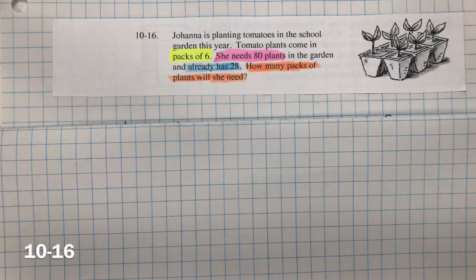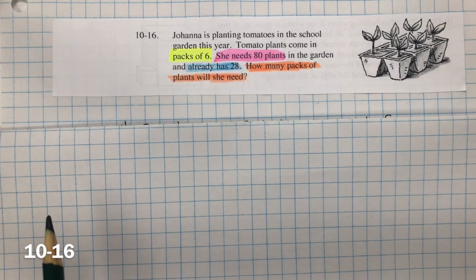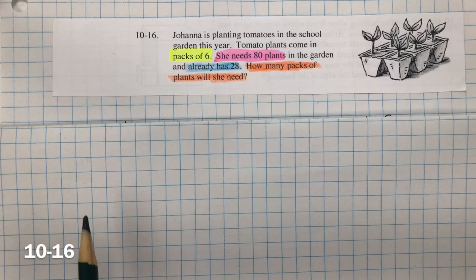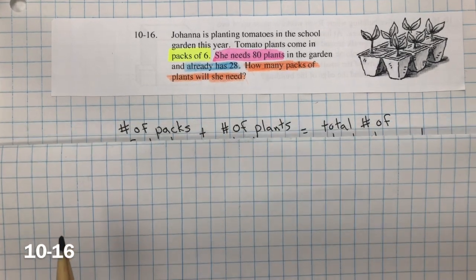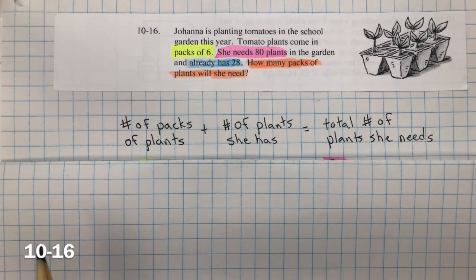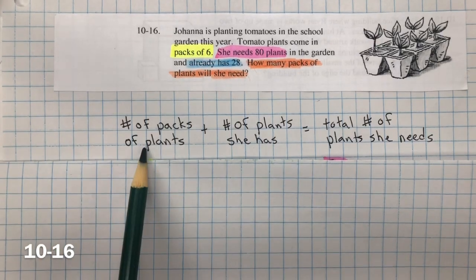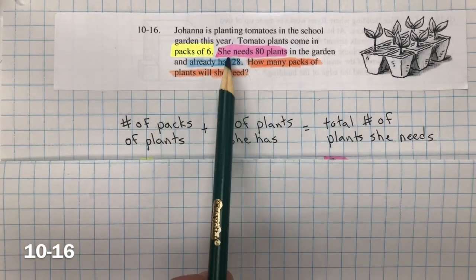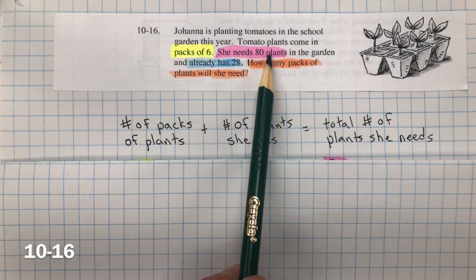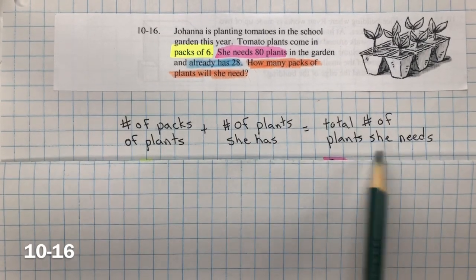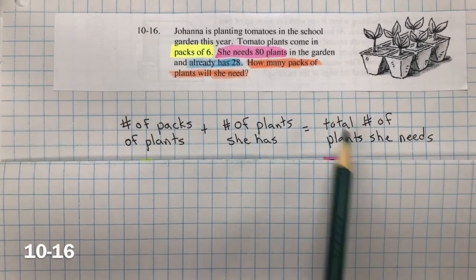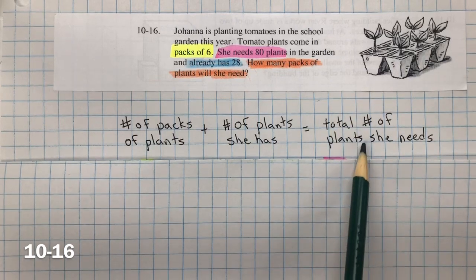For 1016, Joanna is planting tomatoes in the school garden this year. Tomato plants come in packs of 6. She needs 80 plants in the garden and already has 28. How many packs of plants will she need? So I'm setting it up here because I know that she needs 80 plants. So that's the total number of plants she needs. She doesn't have that, but that's how many she needs.